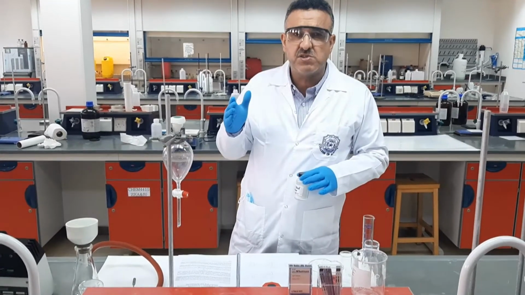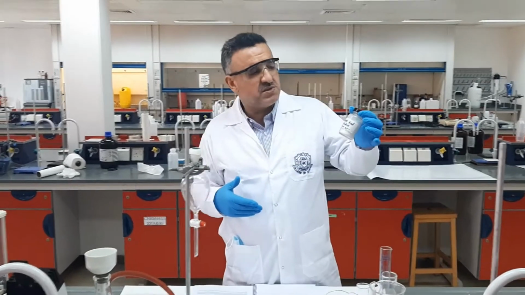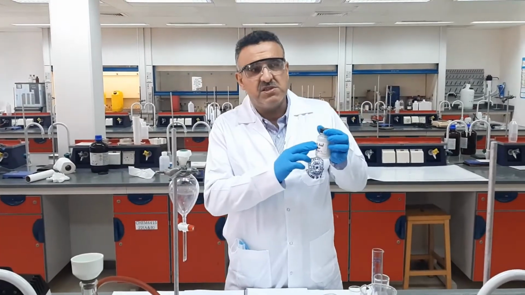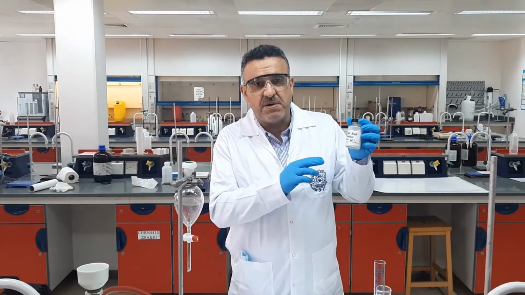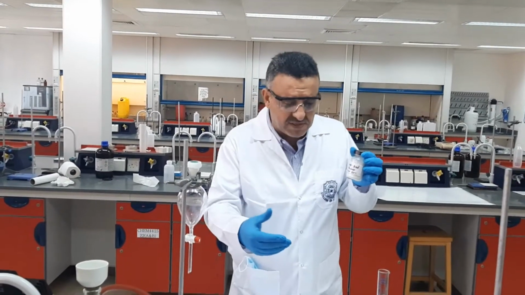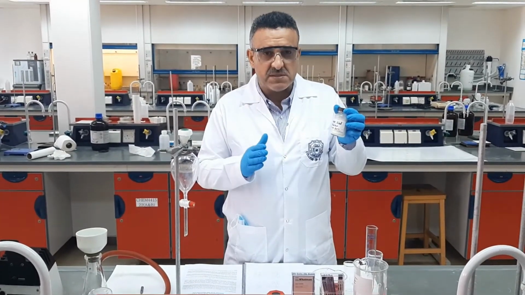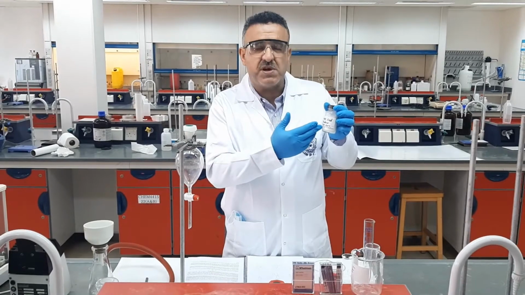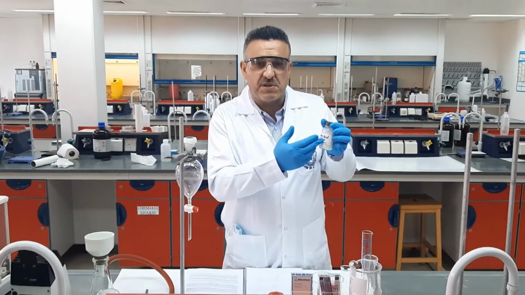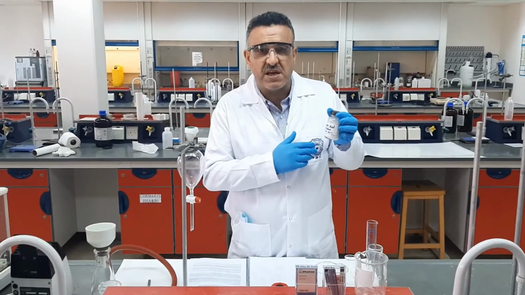But before proceeding forward, I just would like to highlight something. As you know, both of these compounds are organic compounds. They should be soluble in an organic solvent, such as the ethyl acetate, as in our experiment. But the difference is that one is acidic, which is the benzoic acid, and the other one is neutral, which is the naphthalene.